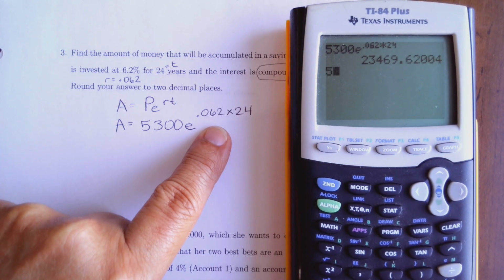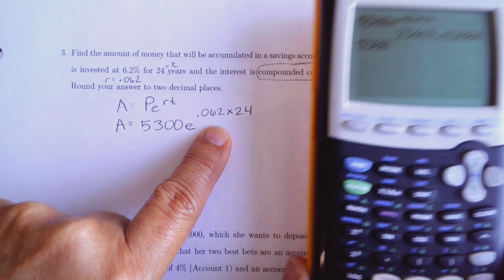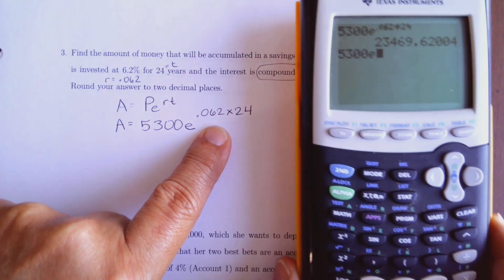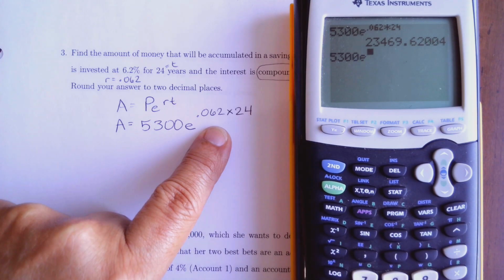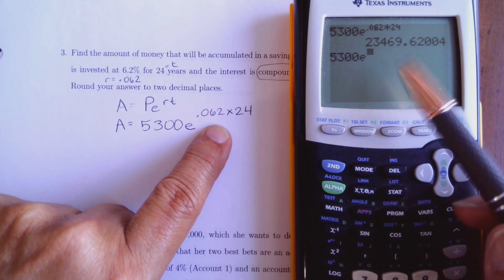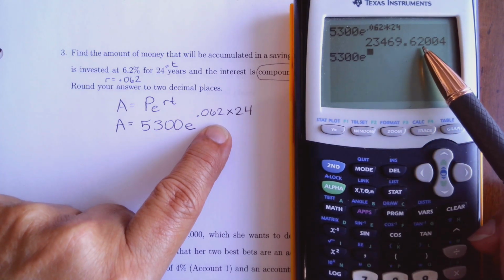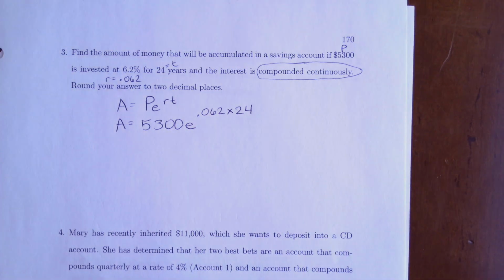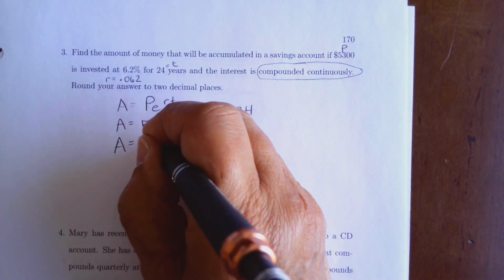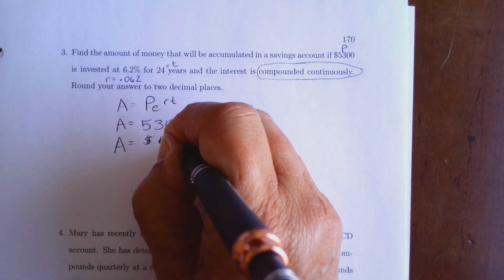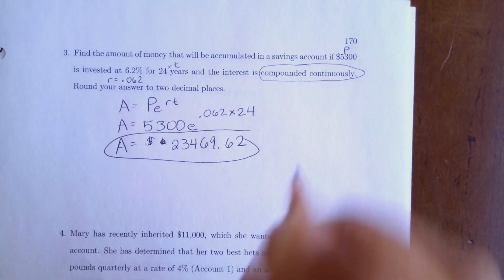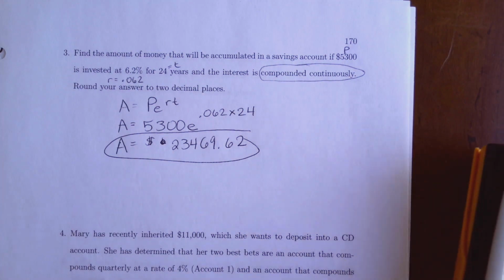So if you did it the other way, 5,300, and you just did second divided by, then you have to put in the little caret. You got to raise it to, that's the only difference, okay? So either way is okay. So we're going to get $23,469.62. Okay. 23,469.62.